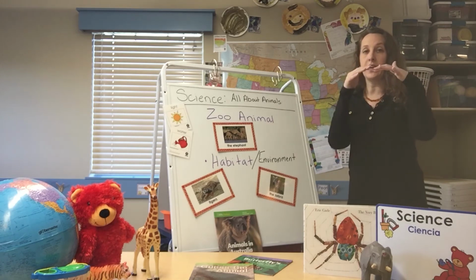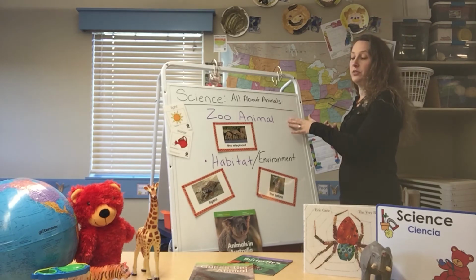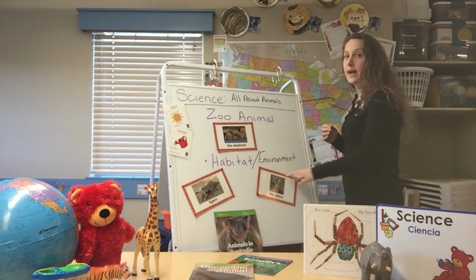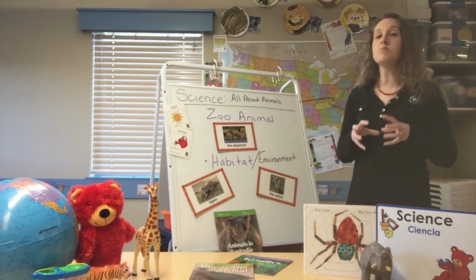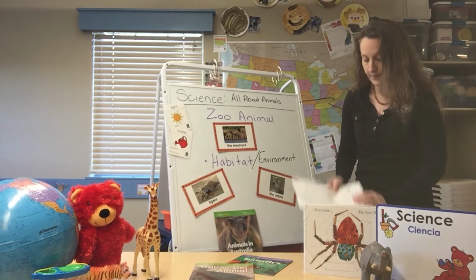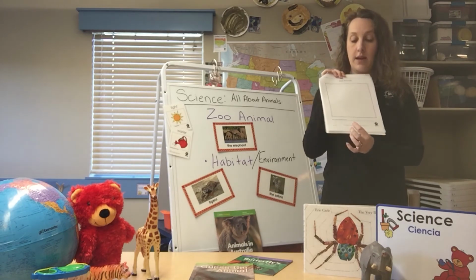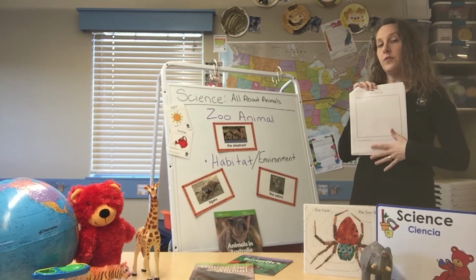Like I said, is it a cage? Is it inside? Is it outside? Where is your animal going to live at the zoo? So its environment and its habitat at this point are very, very important. And that's what you're mostly going to focus on when you do this drawing. And then I want you to write the name of the animal again. And maybe you're going to point out the parts of your environment as well.